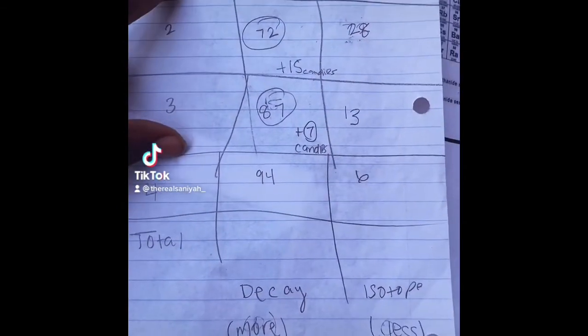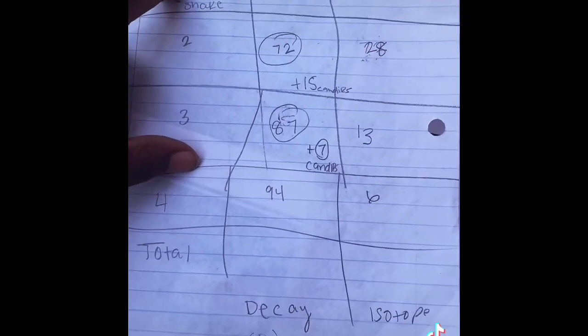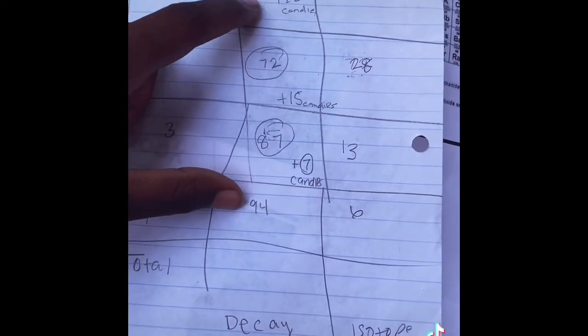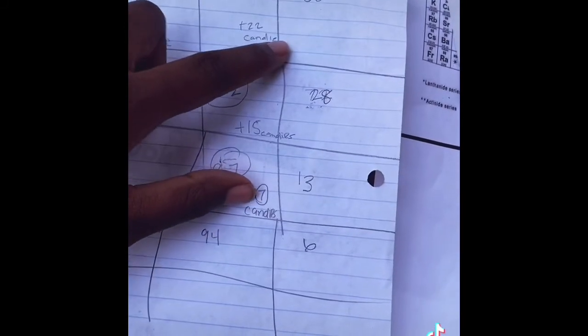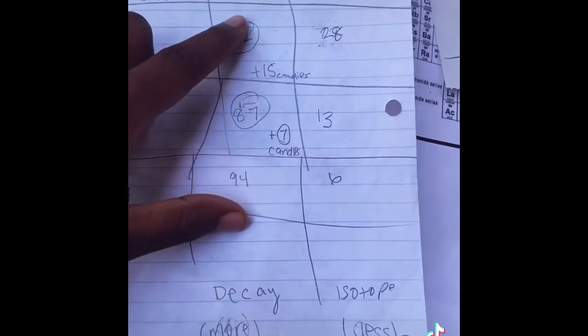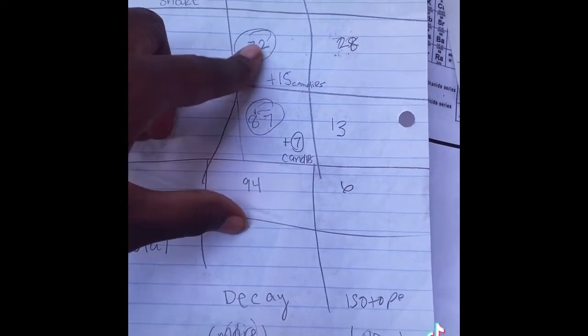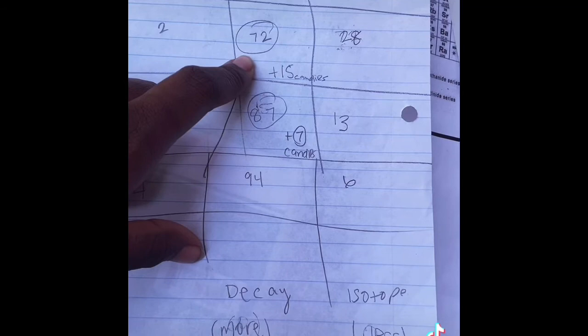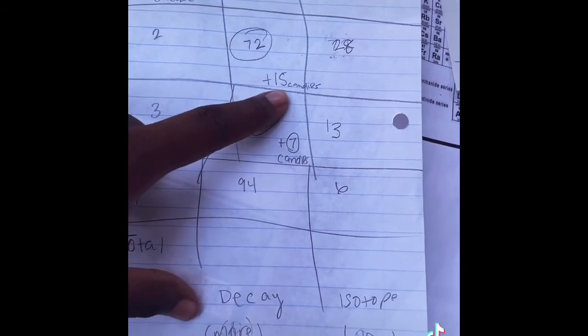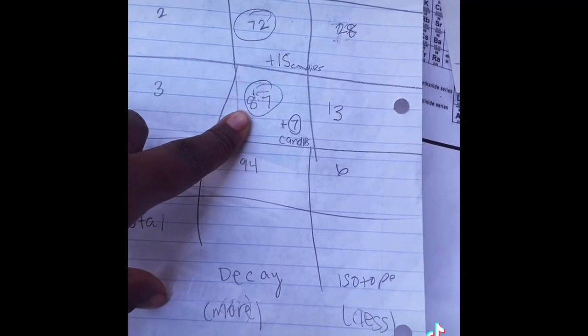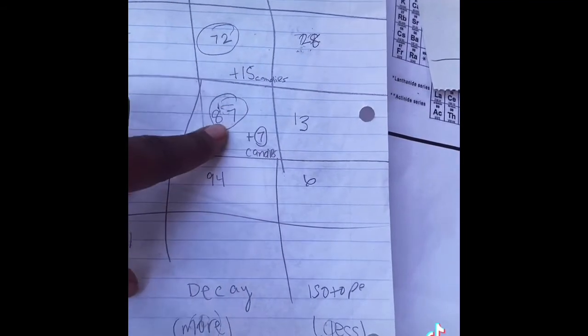So you can try this at home. All you need is M&Ms, plates, graph paper, and a pencil, and also your periodic table. So I started off with a half-life of 1, and then I got 50 and 50. I took out the 22 candies. I got 72. I took out the 15 candies. I got 87. And if you see, the more that you add, the higher your number gets.